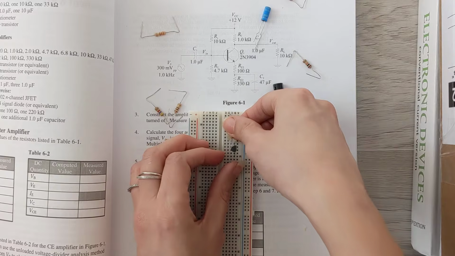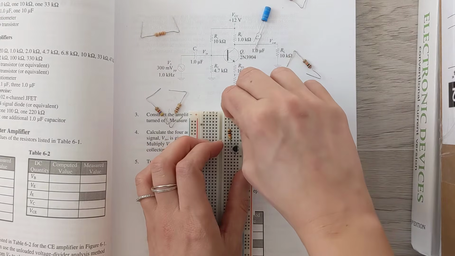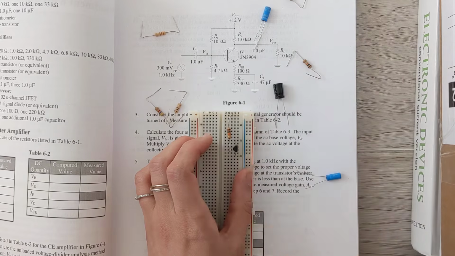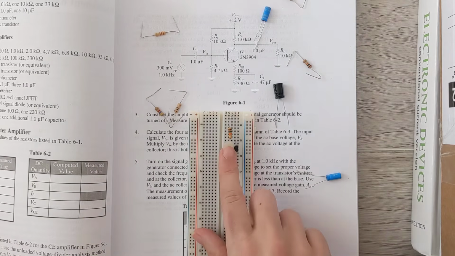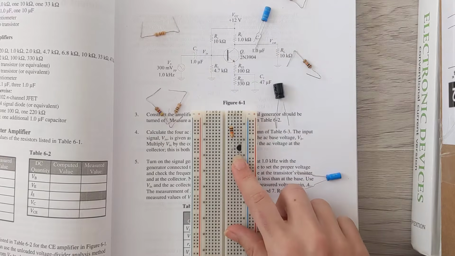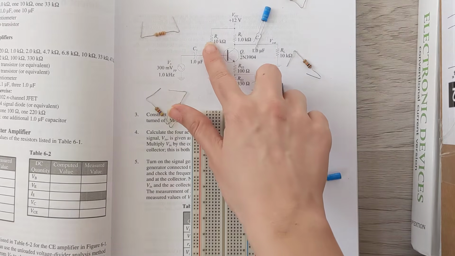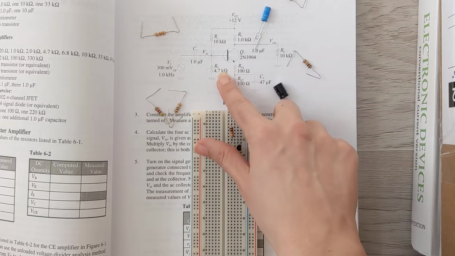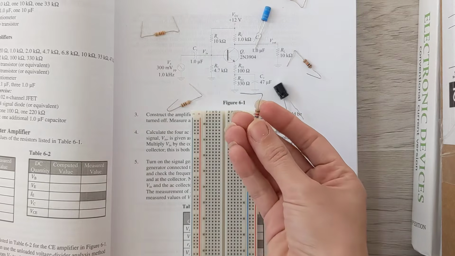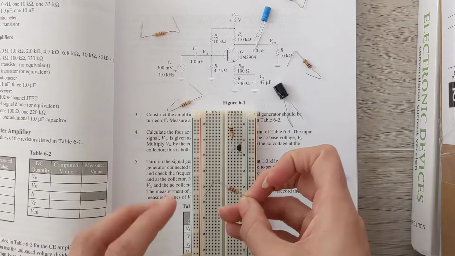VCC is just something that I'm going to take care of later, but I just make sure that this guy sits somewhere different than the collector and the emitter. Okay, now we took care of R1, now we have R2, the 4.7. So this is the 4.7K.